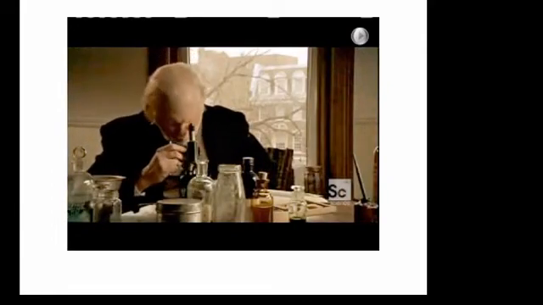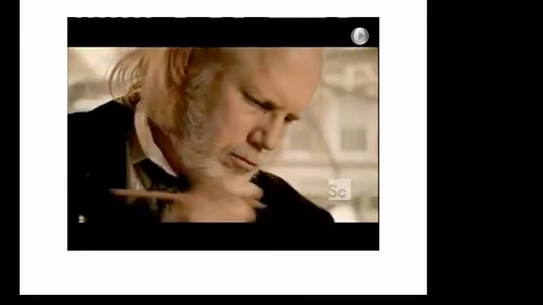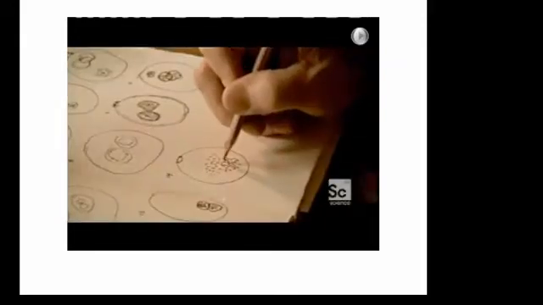The first answer was provided in 1883 by Belgian zoologist Edward van Beneden. Van Beneden was studying a species of roundworm when he discovered that nearly all of its cells contained 4 chromosomes. The only exceptions were the roundworm's sex cells, the male sperm and the female egg.